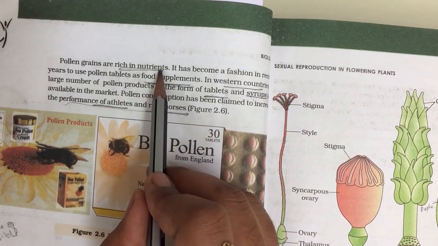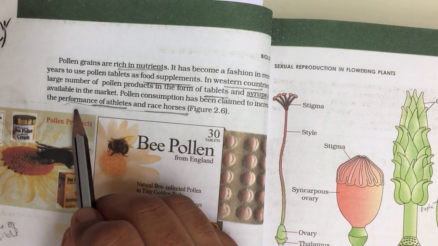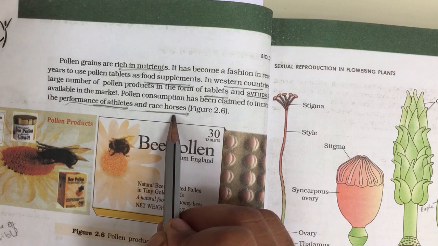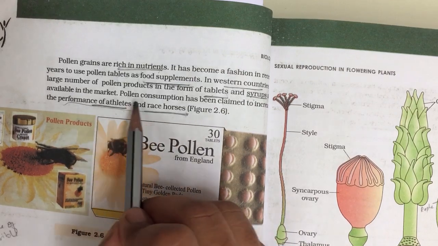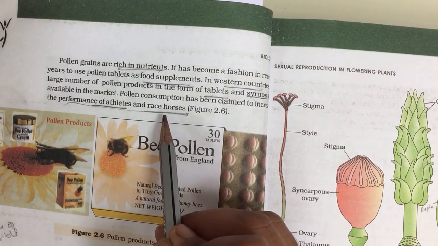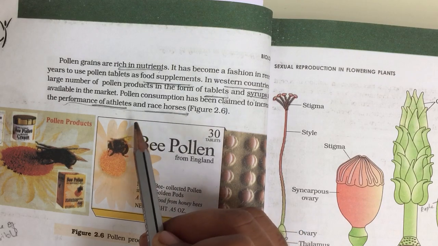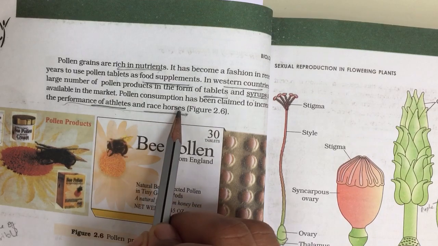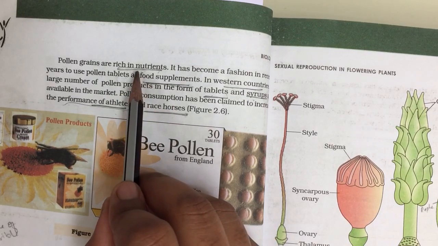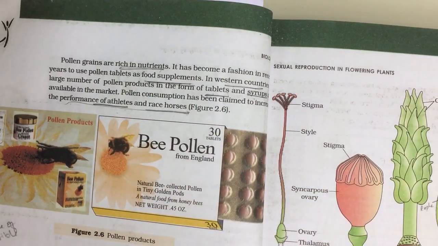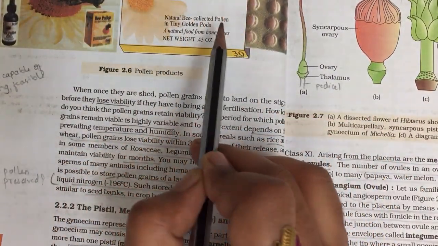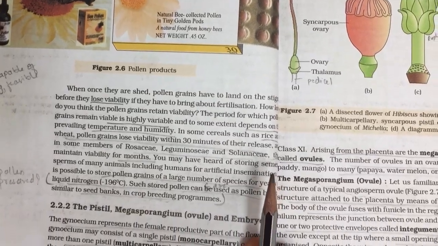In Western countries, pollen consumption has been claimed to increase the performance of athletes and racehorses. Because it is rich in nutrients, it provides energy. So to increase the performance of athletes, that is sportsmen, and racehorses, it has been provided to increase their stamina and help them perform well. So pollens have also been used as food supplements. They have shown some information regarding pollen products, you can see all those.